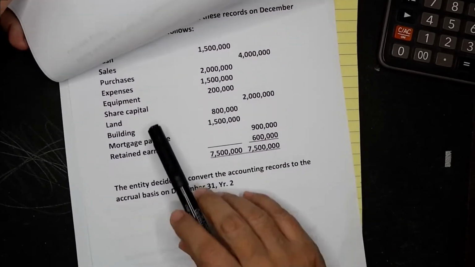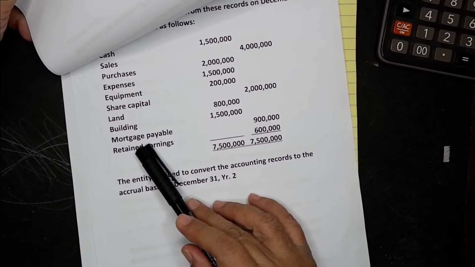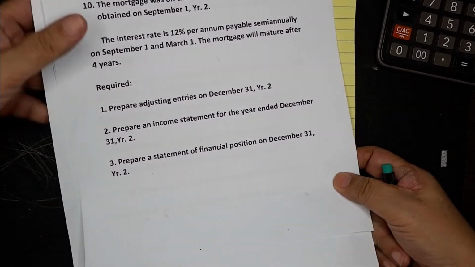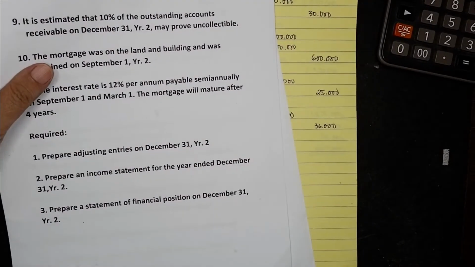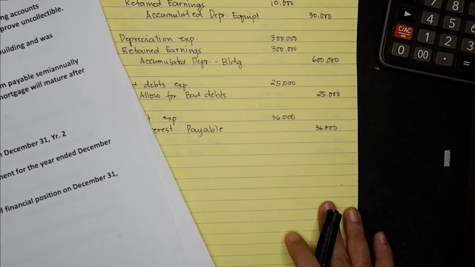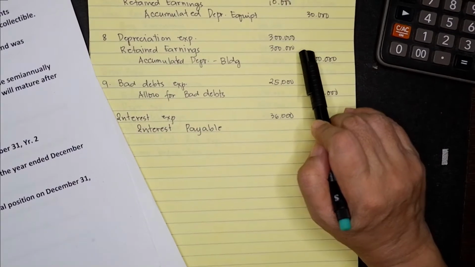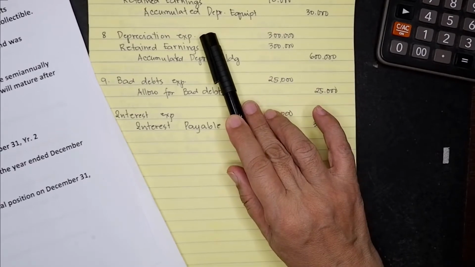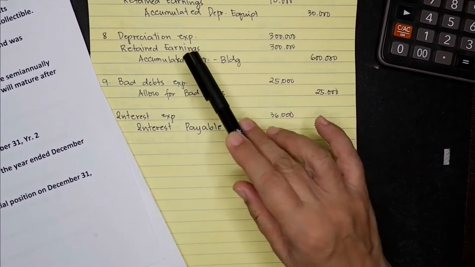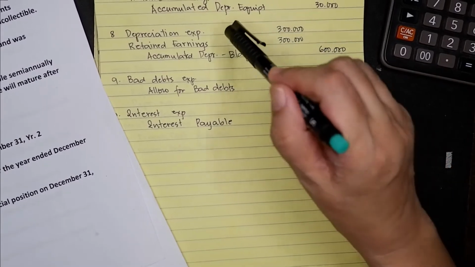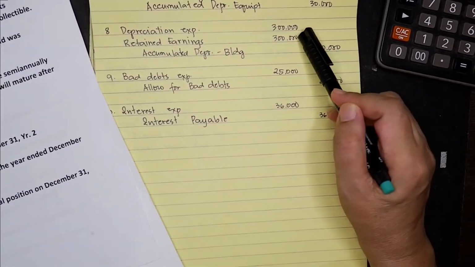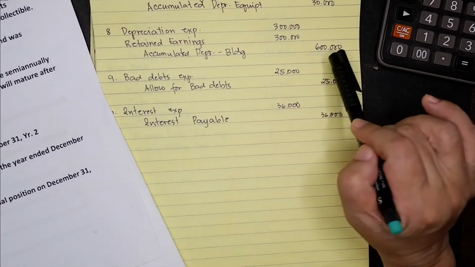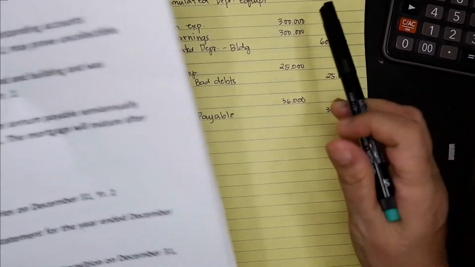Katulad ng equipment, walang accumulated depreciation dito. Ibig sabihin, hindi nag-record ng depreciation expense last year. So, understated ang expense, ibig sabihin, overstated ang income. Overstated ang retained earnings. Okay, so, our entry, debit depreciation expense, yung expense ng year 2, 300,000. Another debit, retained earnings, yung overstatement ng retained earnings because of the understatement of expense, 300,000. And credit accumulated depreciation, 600,000.